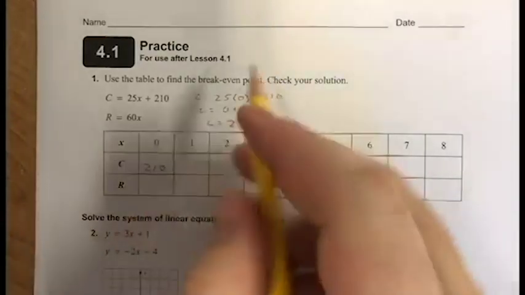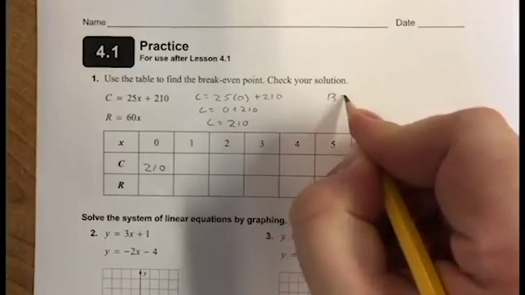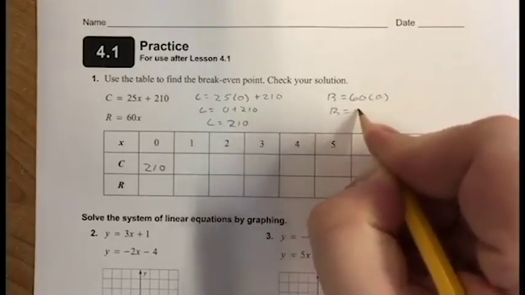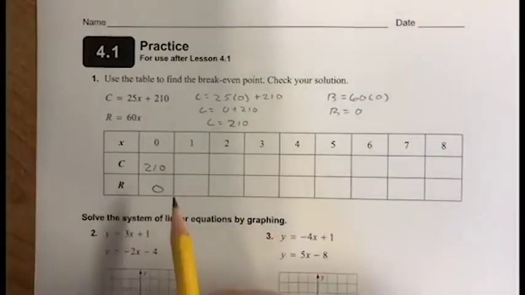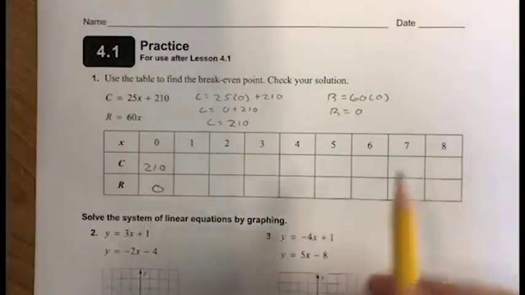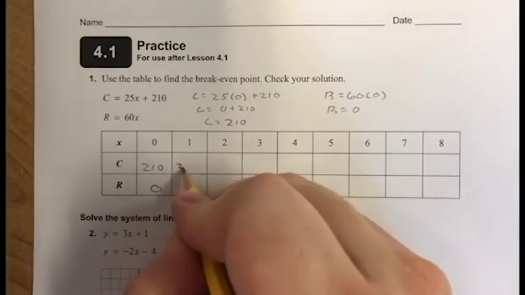I'm going to do the same thing with R. So R is equal to 60 times 0, and R is equal to 0. Okay, so I did that, and I'm going to do this with each one of these inside of this table. So let's go ahead and do that right now.